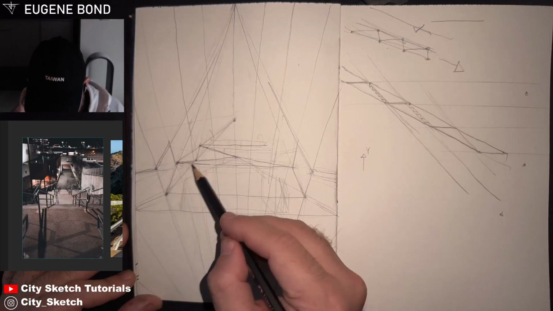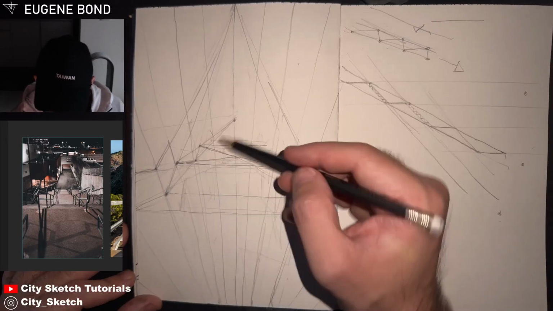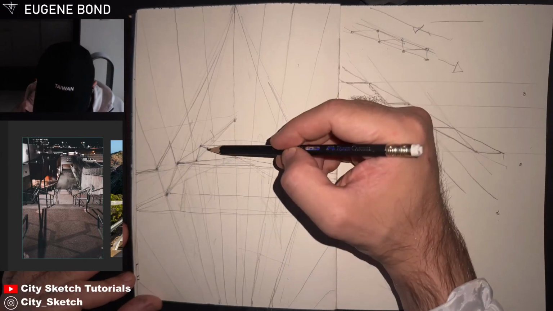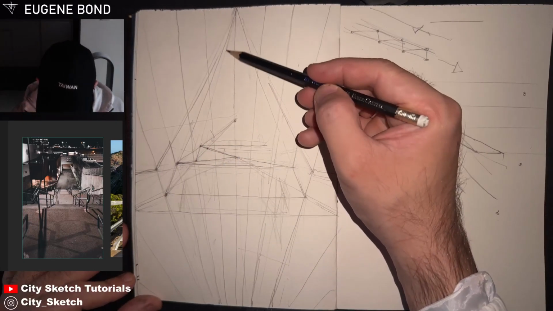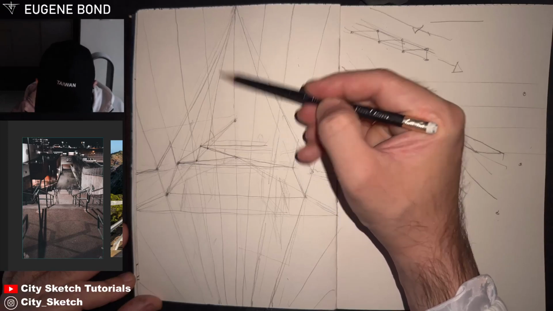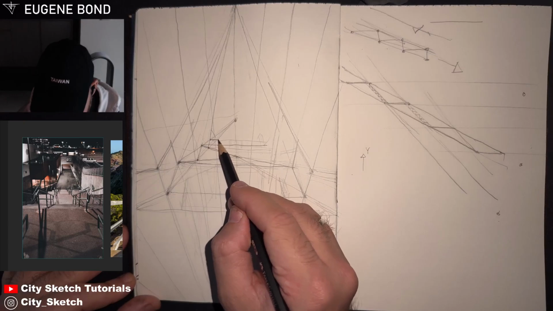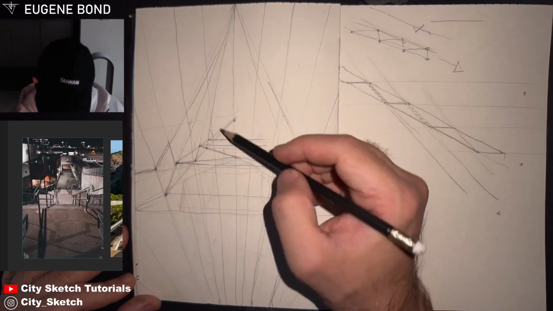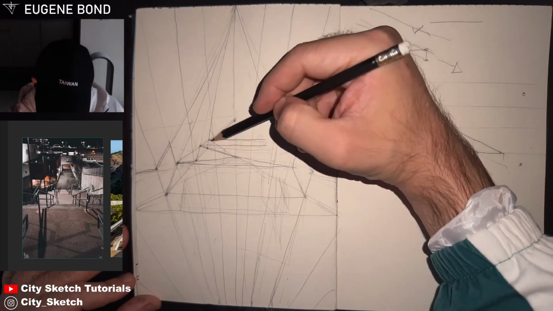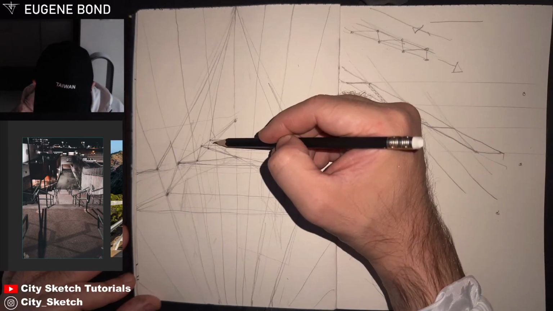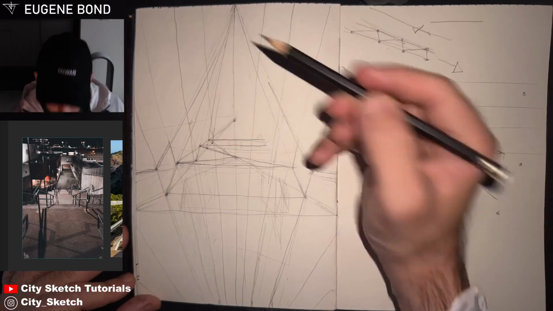So it's again bottom, bottom, bottom. And then from this bottom, if I go to the horizon line vanishing point, I will get this new top. And again the same repeat. Here an intersection, and here.